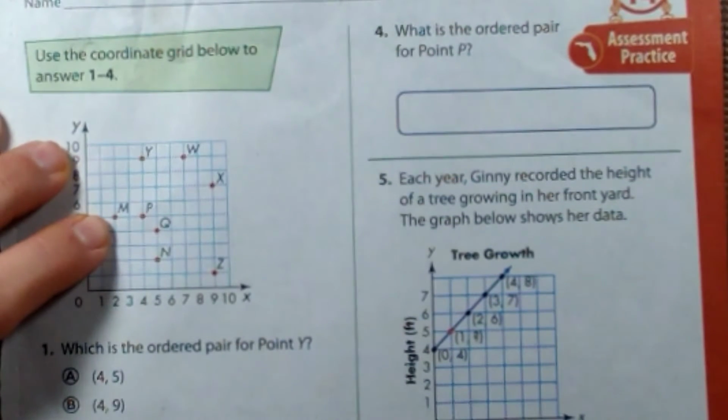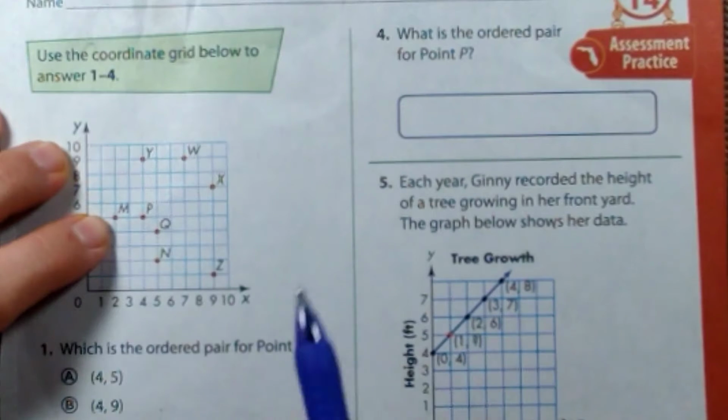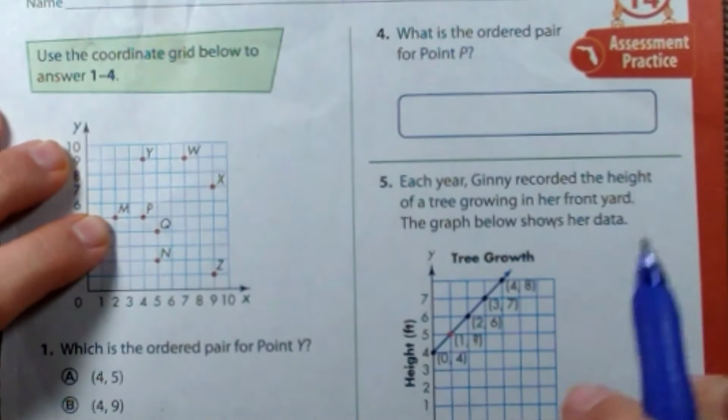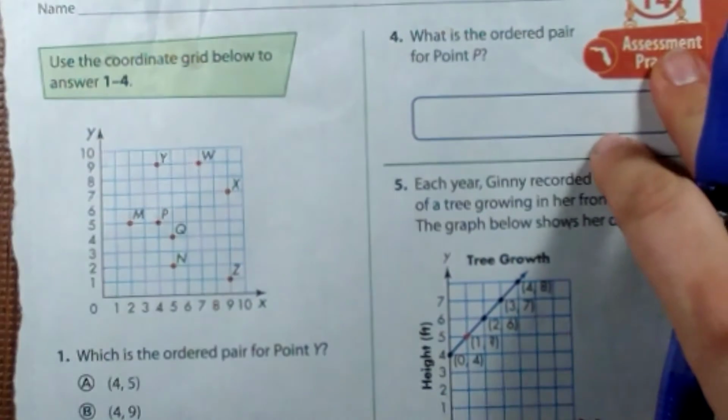Hello friends, today we're going to be going over the topic 14 and the topic 15 review before you take your test. So first we're going to start with topic 14, which is coordinate grids test review. So we're on page 585 in volume 2 of your textbook.